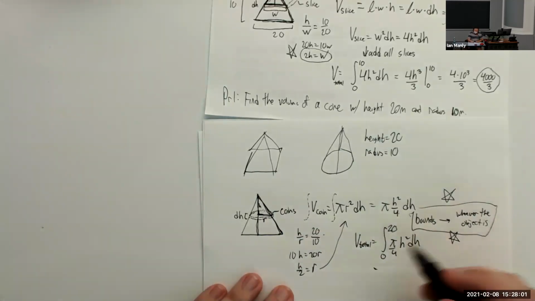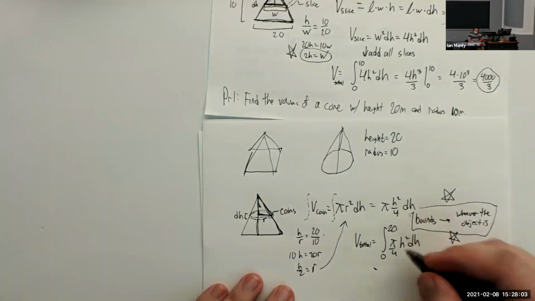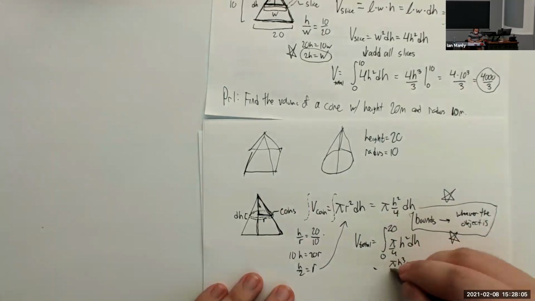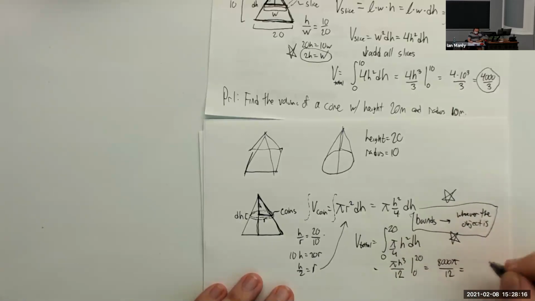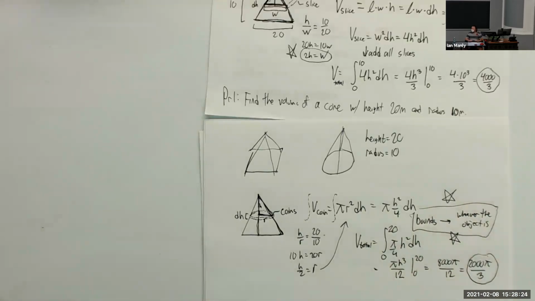All right, let's go ahead and do this. I do the power rule, raise this to 3 and divide by 3. And I have 0 to 20. And then I plug in 20. 20 cubed is 8,000. And then this will simplify to 2,000 pi over 3. And if I'm not mistaken, I think this is the answer you're going to see in Canvas right here.